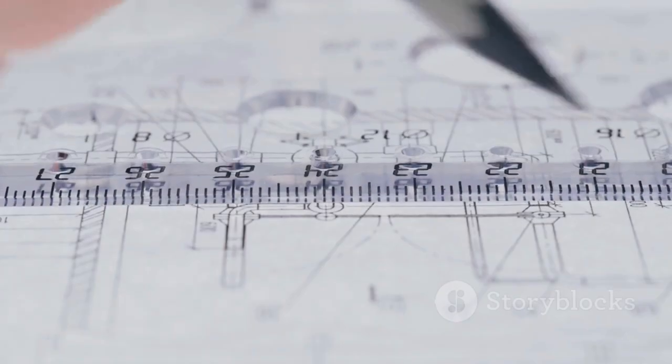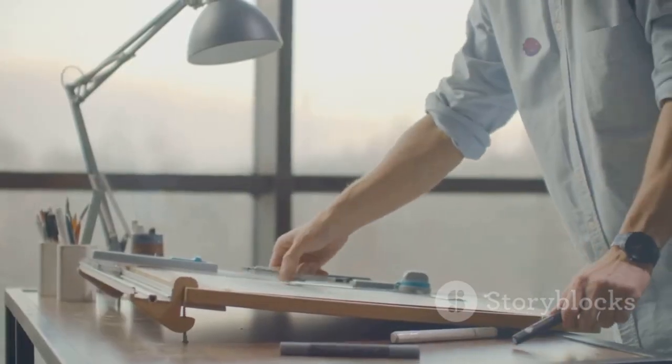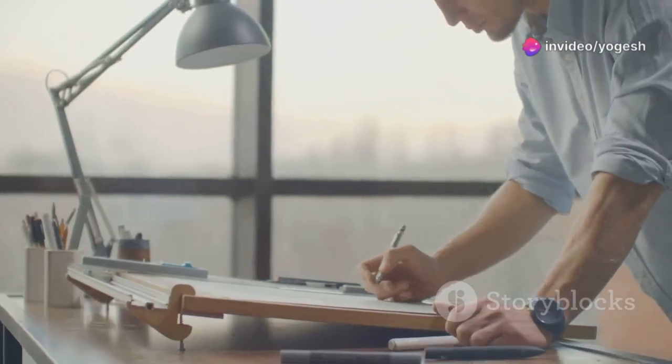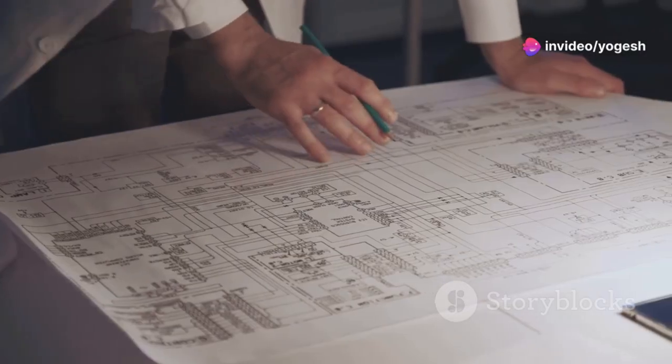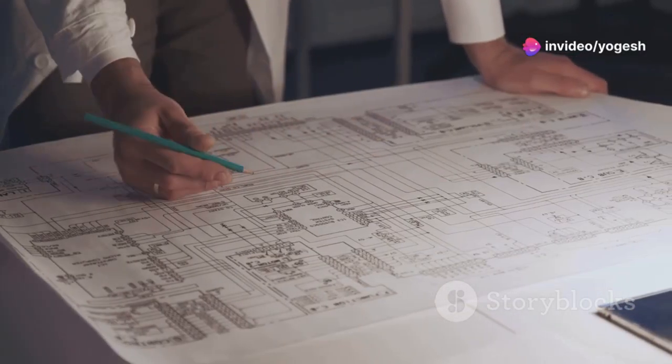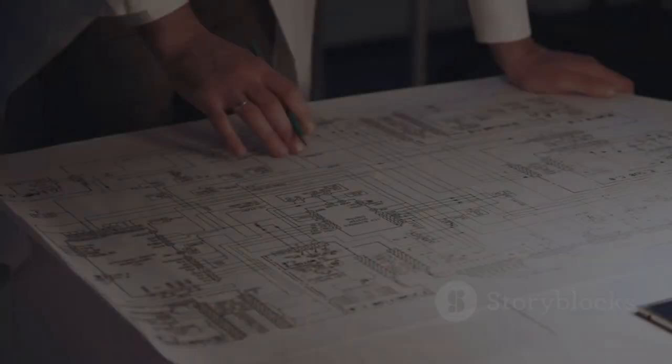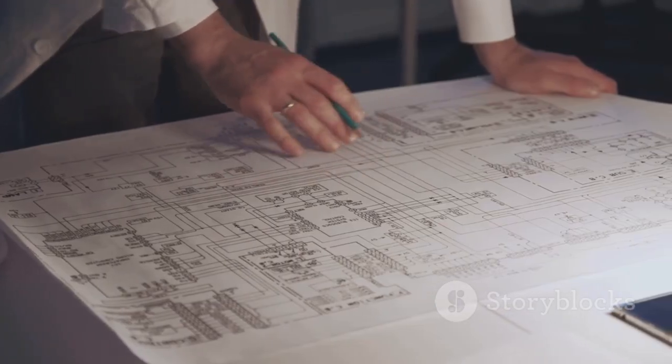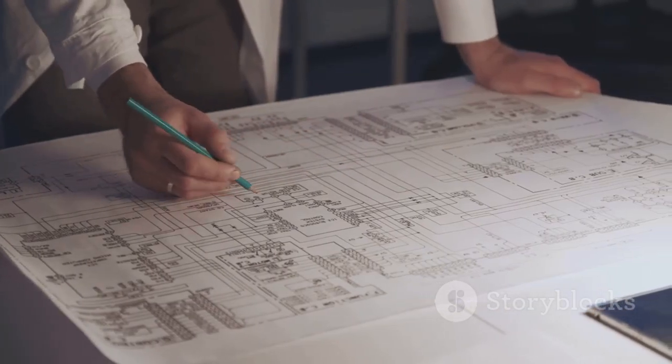Master these 12 line types, and your drawings will be clear, professional, and ready for production. You're not just drawing lines, you're communicating ideas that become real parts. Attention to detail sets great drawings apart and saves time and money.